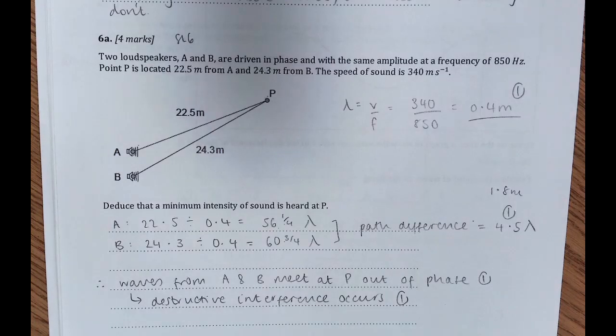Waves from A and B therefore meet out of phase, 3rd mark. Therefore, destructive interference occurs, 4th mark.